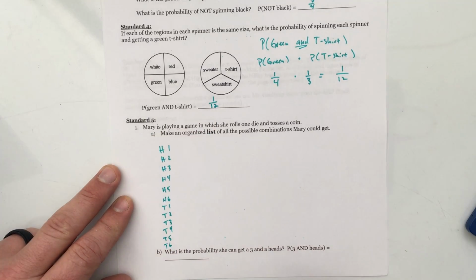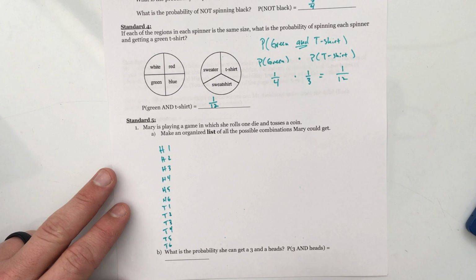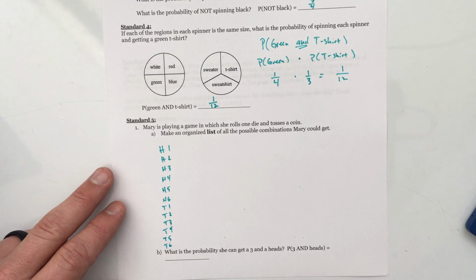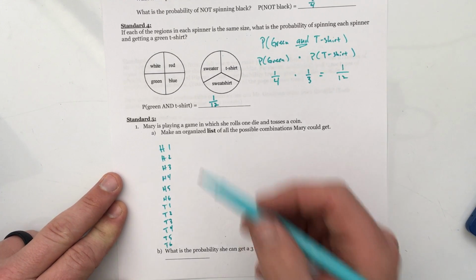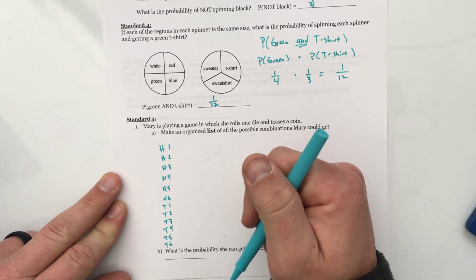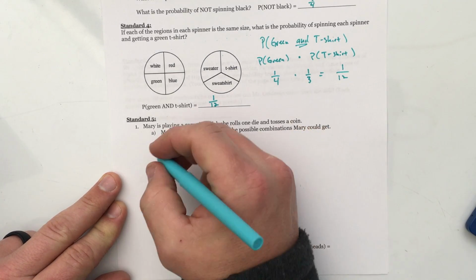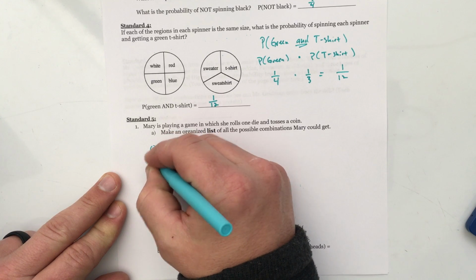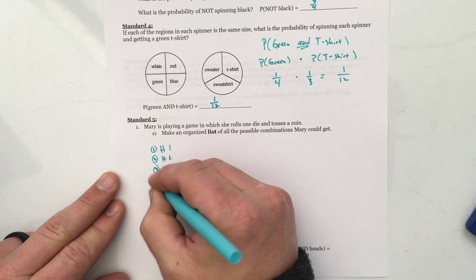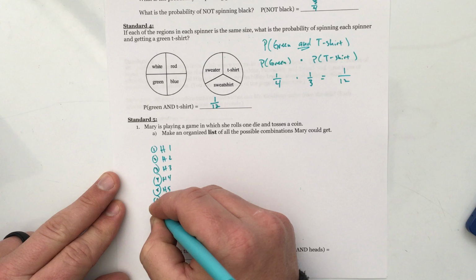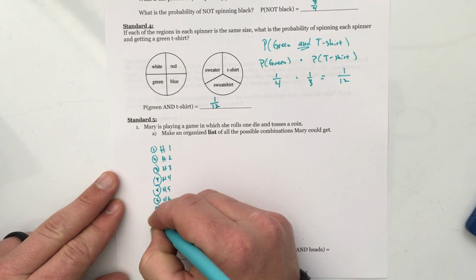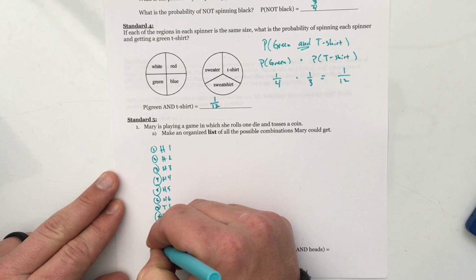You needed a list like this. Some people did trees, some people did tables. I tried to be pretty lenient, but if you didn't specifically list out all of the different combinations, you didn't get credit. It would have been nice to number them. There is, of course, 12 in total.